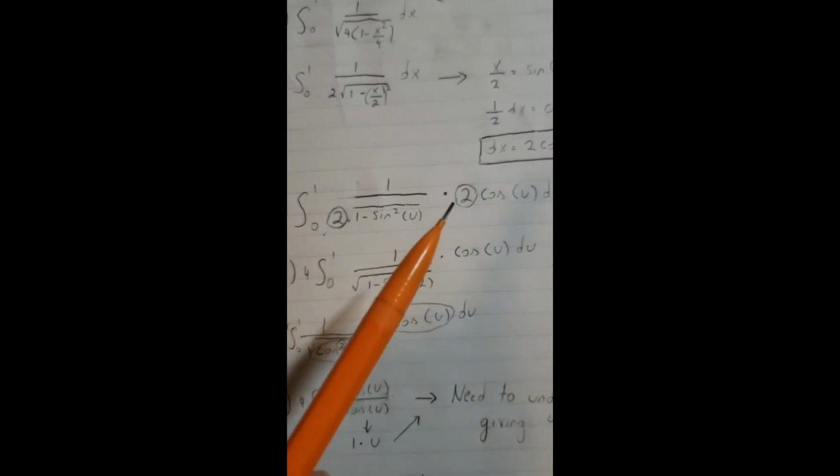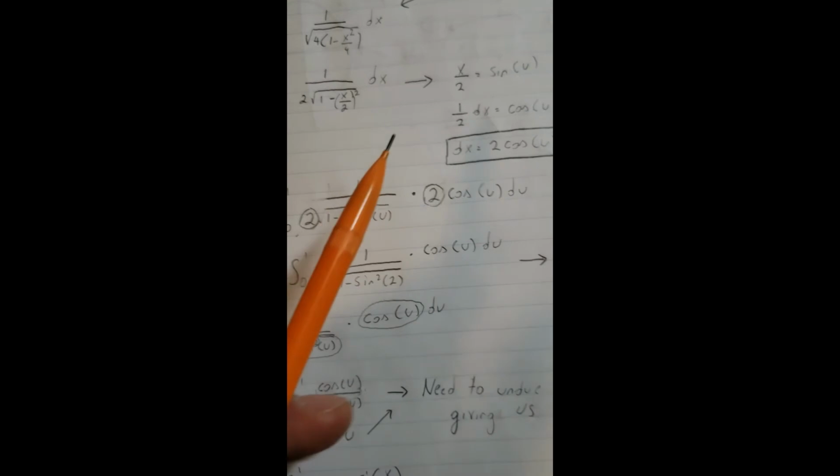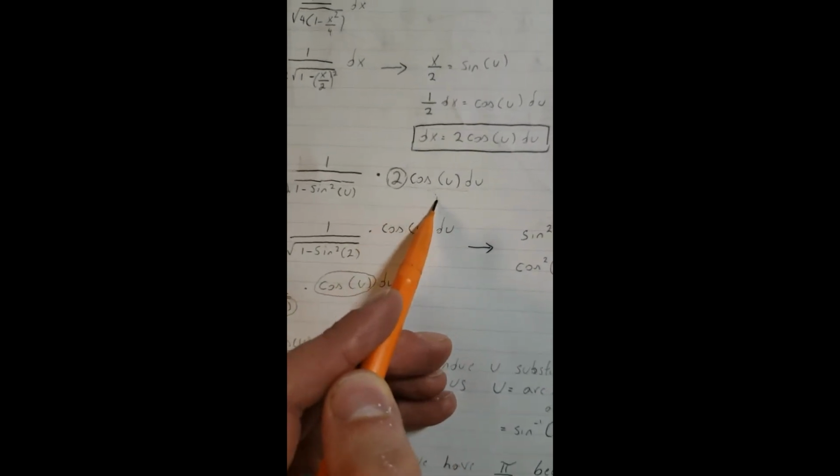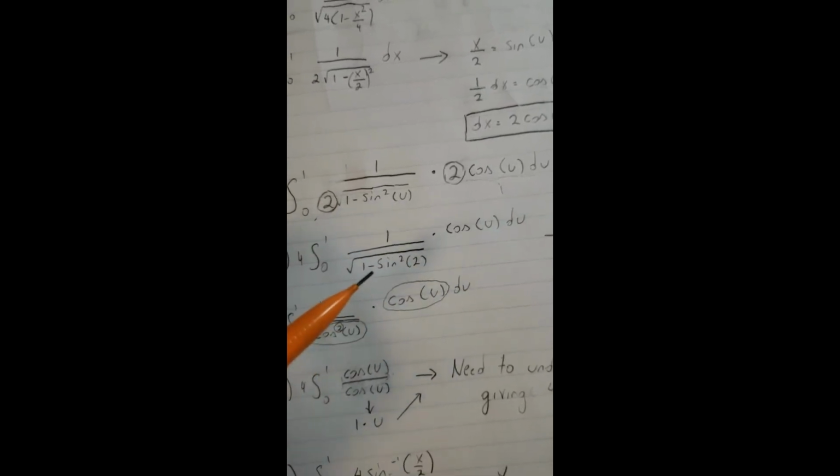So first off the bat, we see that because technically this is over 1, we can see that we can take 2 out. So I chose to call this step 3.5 by simplifying even further, leaving it with cosine u and then the square root of 1 minus sine squared.